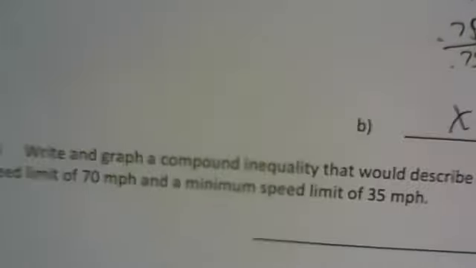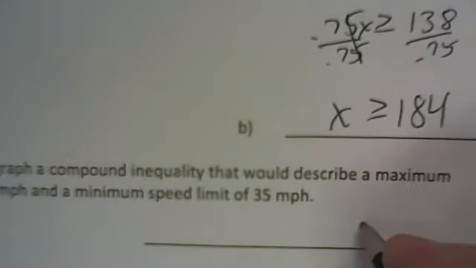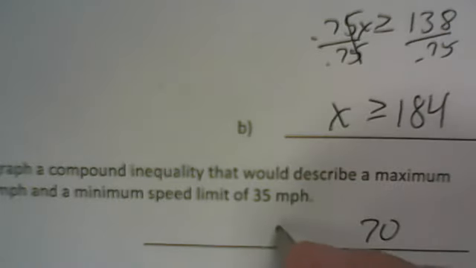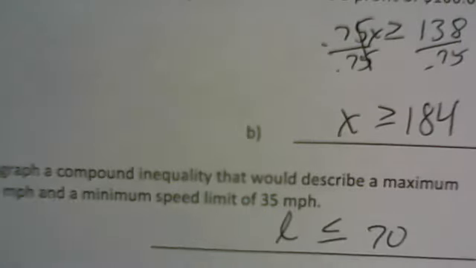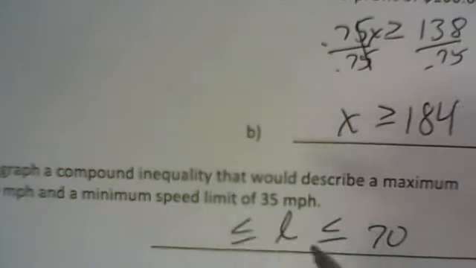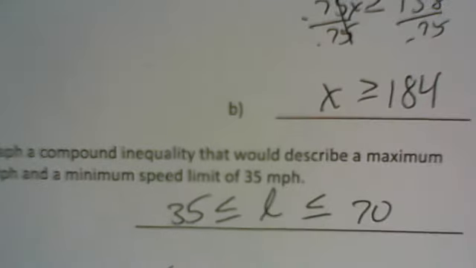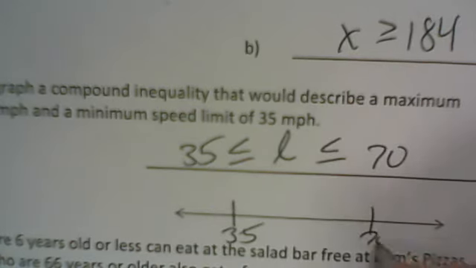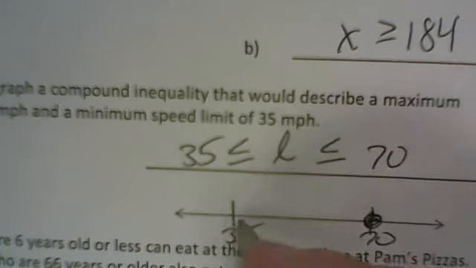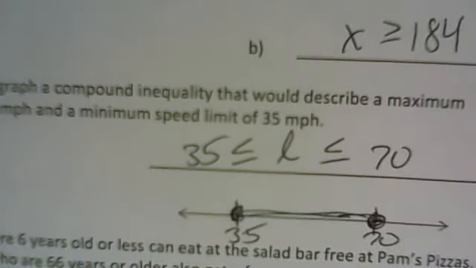Number 19. Write a compound inequality that would describe the maximum speed of 70 miles per hour. So that means if L is the speed limit, you have to go less than or equal to 70. But a minimum speed, that means you can go 35, but you have to go more than 35. It would look something like this. The graph would be from 35 to 70. You could go 70, you could go 35, you could go anything in between. And the graph would look something like that.